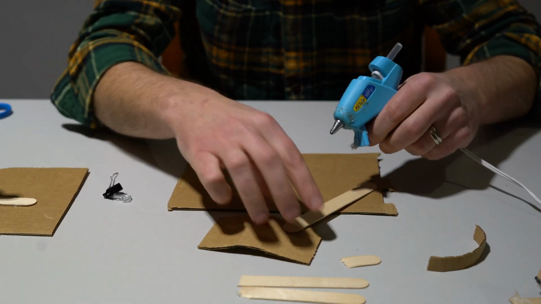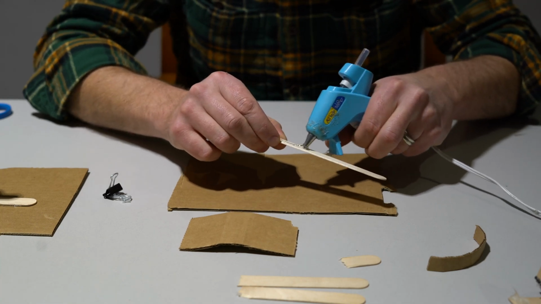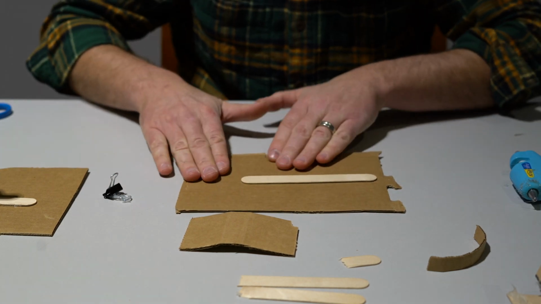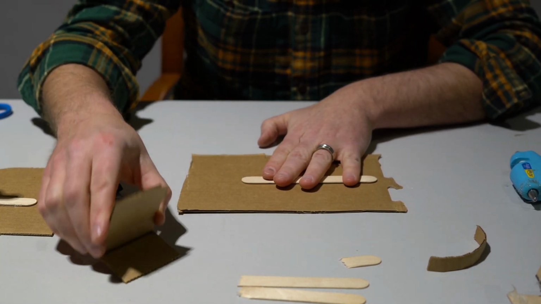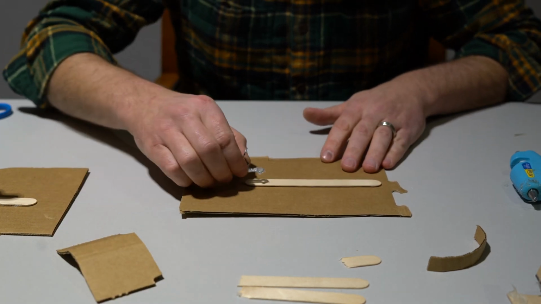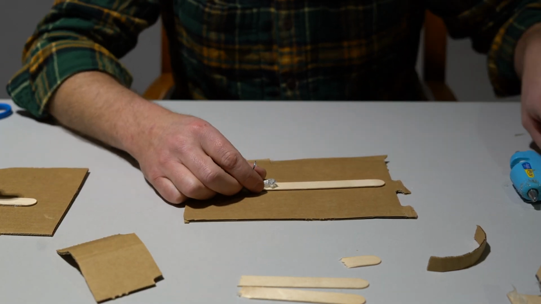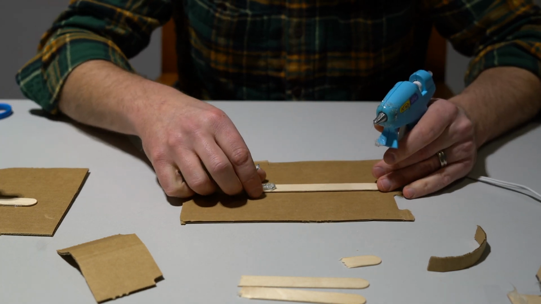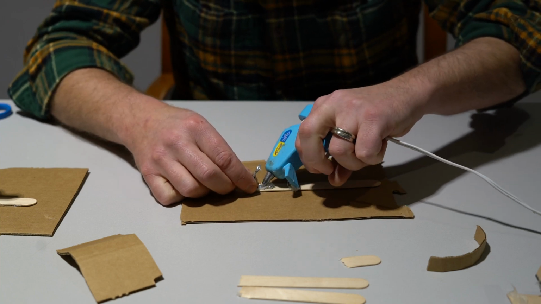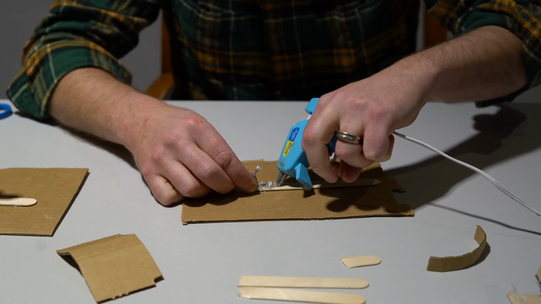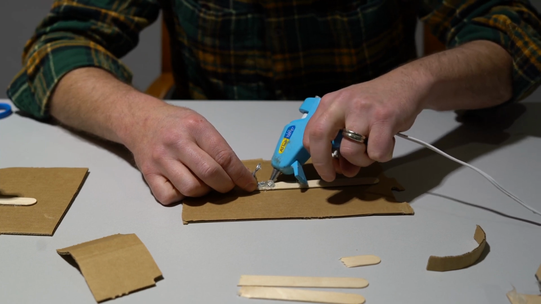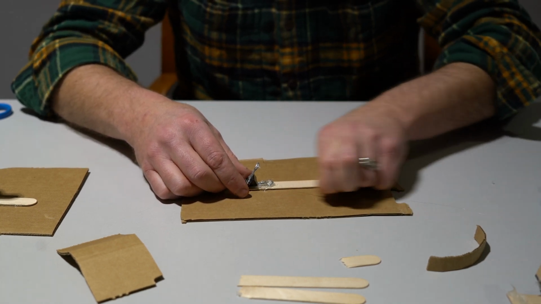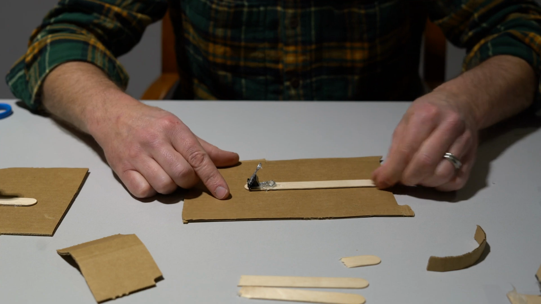I'm going to glue the base popsicle stick to the cardboard with some space on this side of the cardboard to attach my stopper plate later. Next, I'm going to glue on the binder clip. I'm going to put glue on top of the popsicle stick, place the binder clip on top of that, and then put a little glue over the end of the binder clip. That'll create a better bond to keep that clip from jumping off of that base. So now we have our base and our fulcrum.